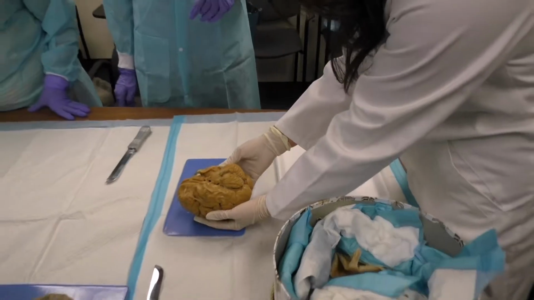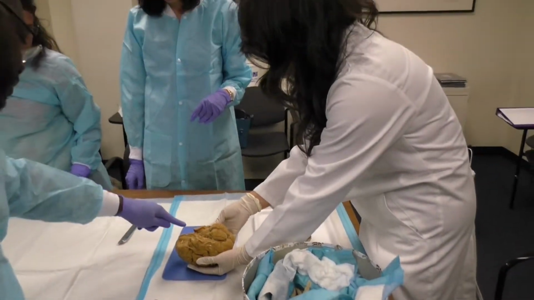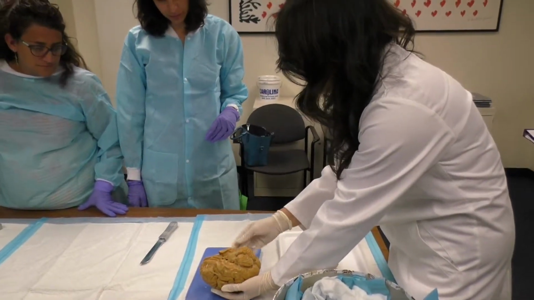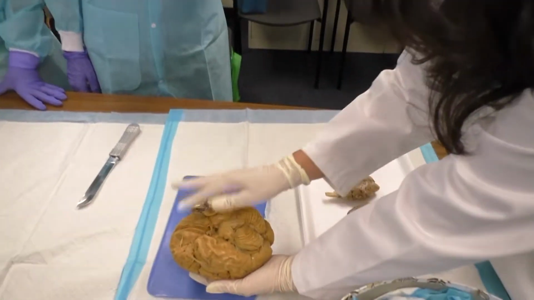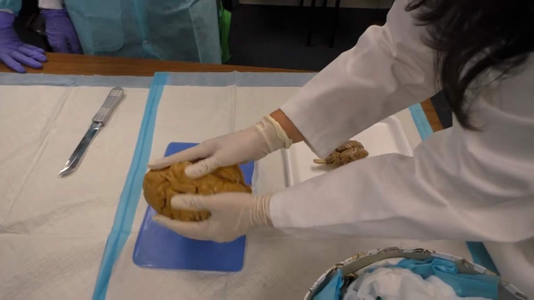The olfactory bulb is prominent on the sheep, not so much on the human. Very prominent on the sheep, exactly. And they're just small vestiges on the human brain.